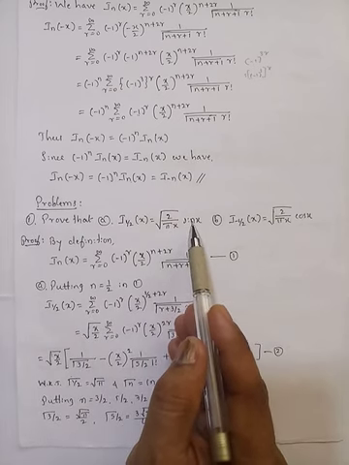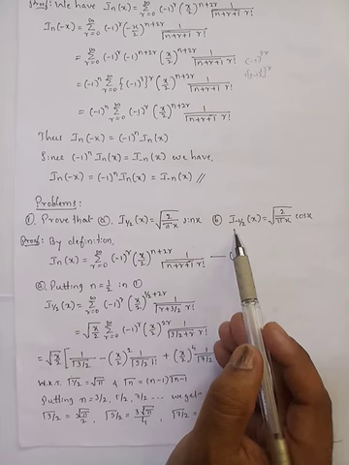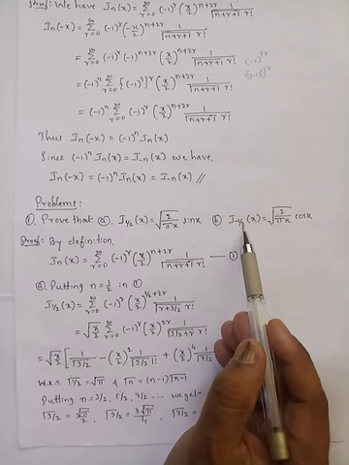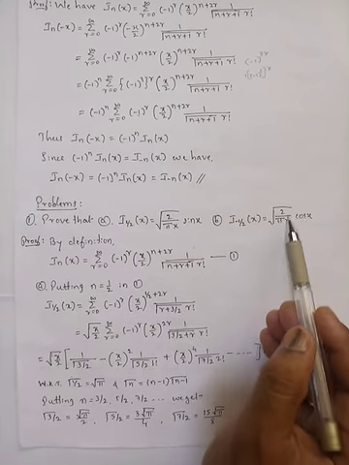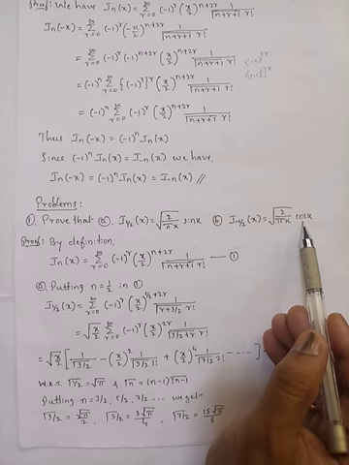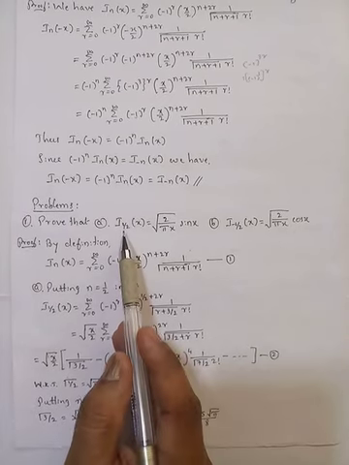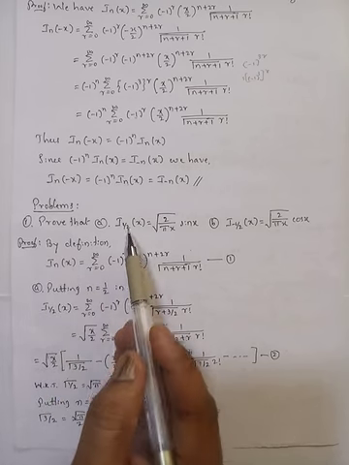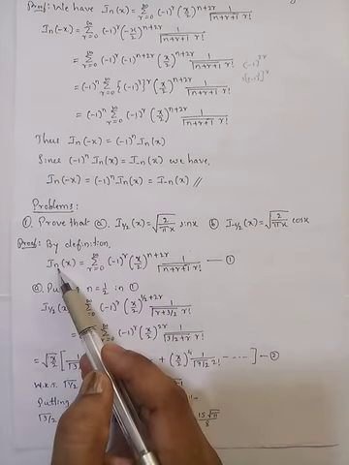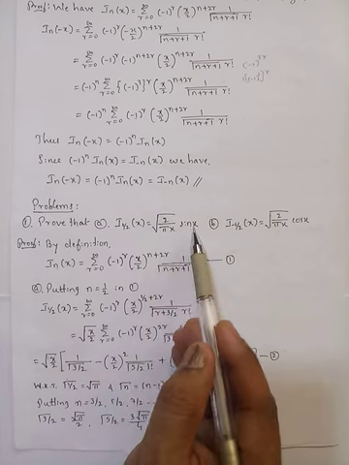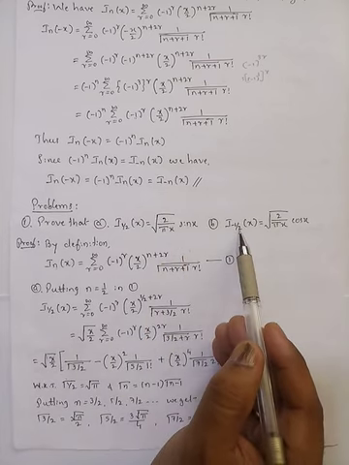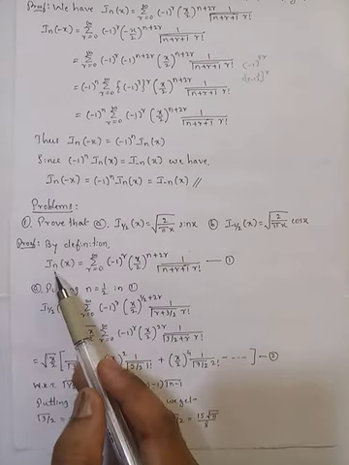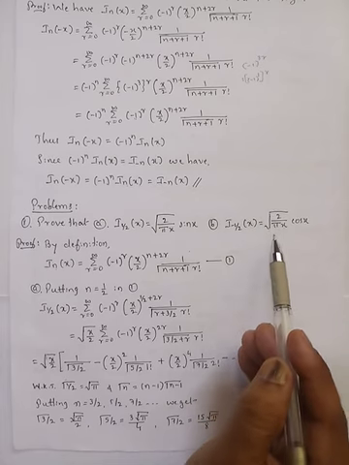This is the one result we are going to prove. And the second result is J_{-1/2}(x) equal to square root of 2 divided by pi x into cos x. Okay, so what we do in the Bessel function J_n(x), once we take n equal to 1/2, we prove this result.